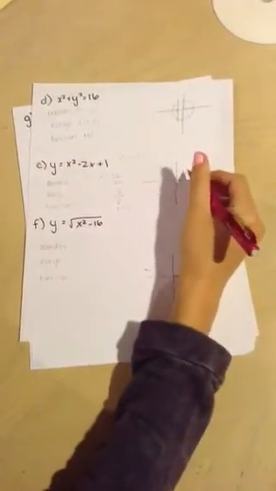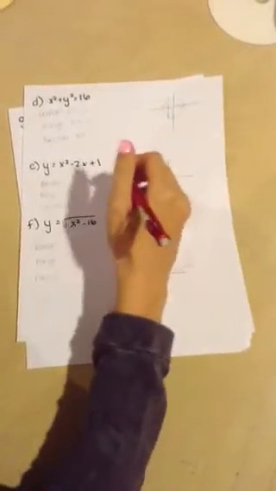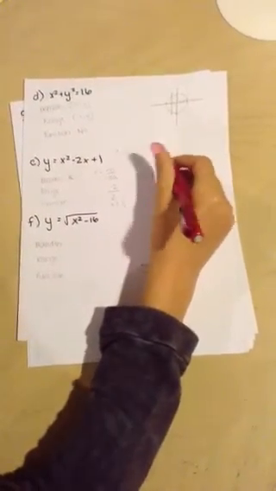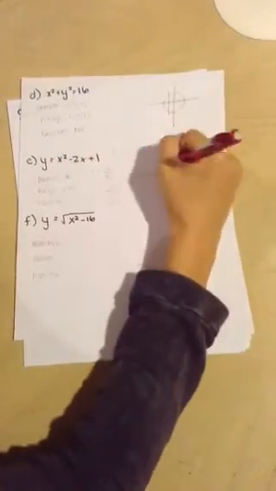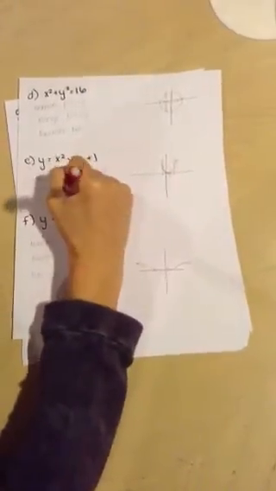Now the domain of this one, it's going to go out everywhere on both sides, all the way out, so the domain is going to be all reals. The range, it's only going up from 0, so the range is y is greater than or equal to 0. Now this one, vertical line test, they all work. So yes, it's a function.